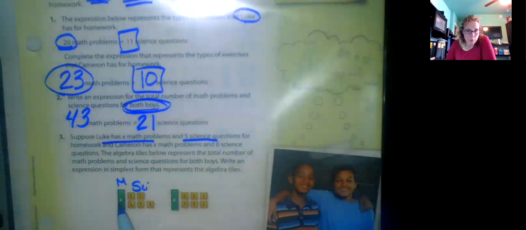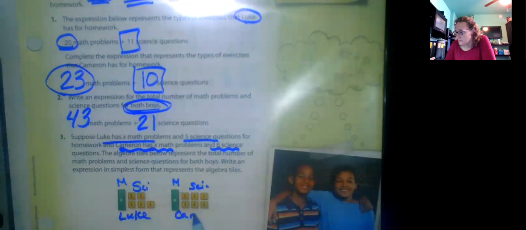Now, suppose Luke had x math problems and 5 science questions. You can see the expression down here. These are his math and these are his science. One of the x's, because we don't know how many math problems he had, and then he had 5 science questions. Cameron has x number of math problems as well, and 6 science questions. So this was Luke, and this is Cameron.